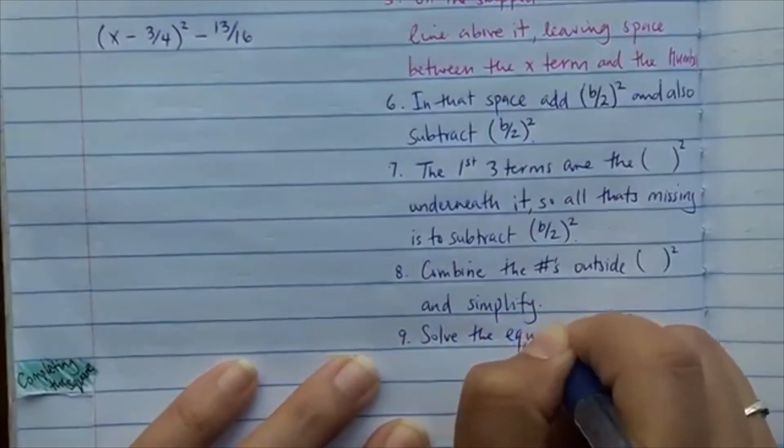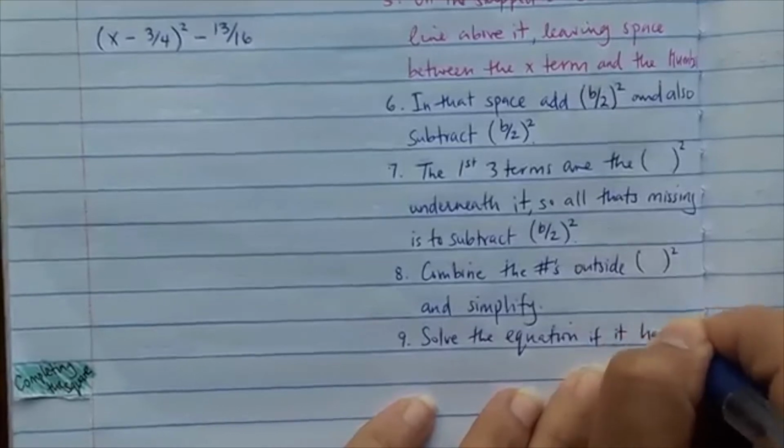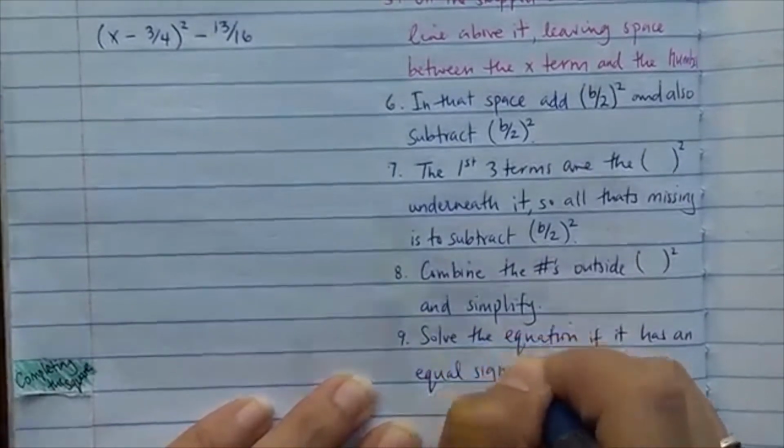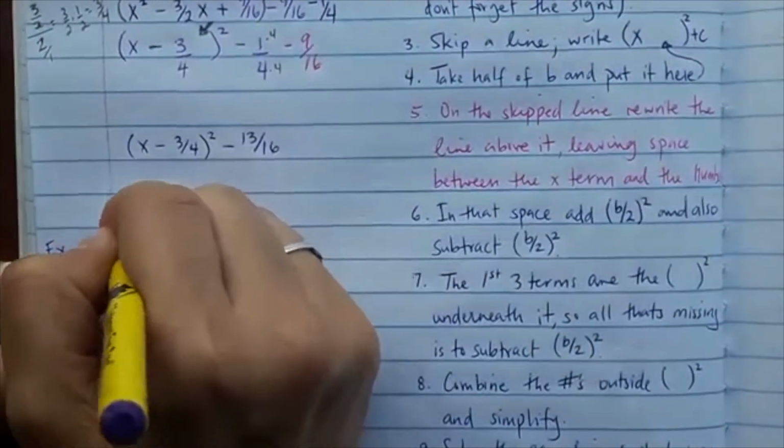And then final step, solve the equation if it has an equal sign. So this one doesn't have an equal sign, so we're done. That's how you complete the square. Alright, let's take a look at another example.